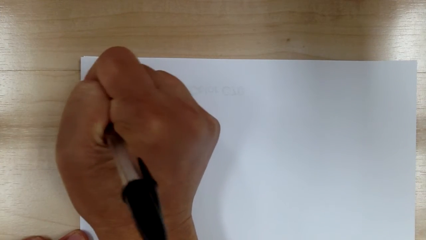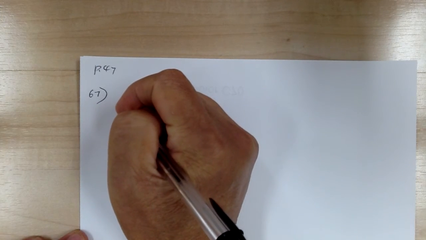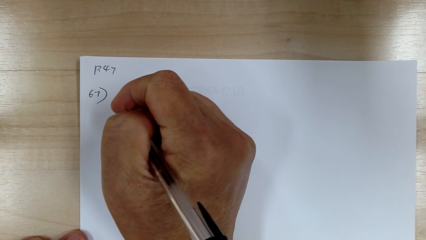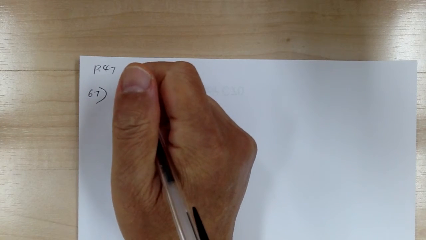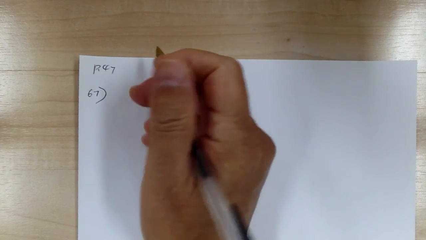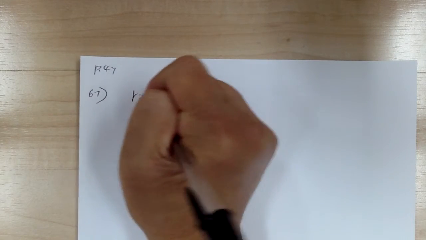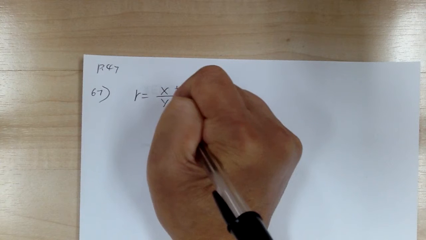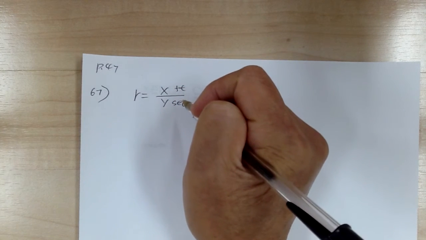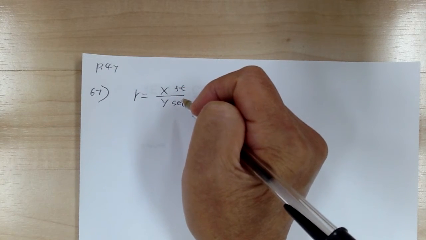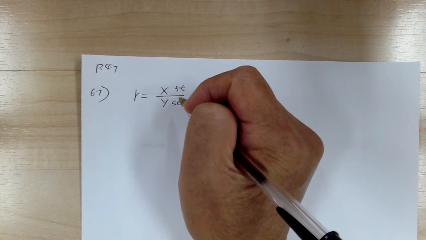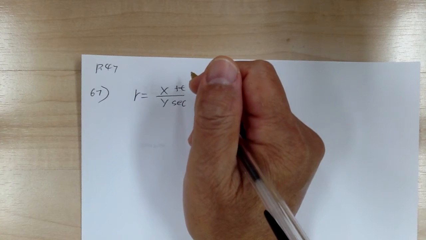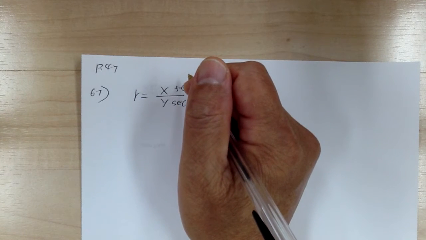Okay, let's go to number 67. Okay, so a man can run x feet in y seconds. So the rate equals x feet over y seconds. So how many yards can he run in z minutes? Okay, so you're looking for the distance.